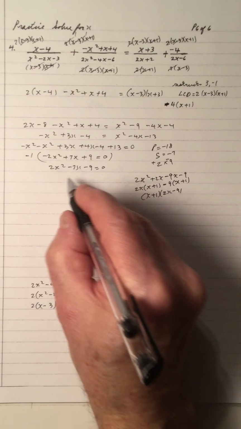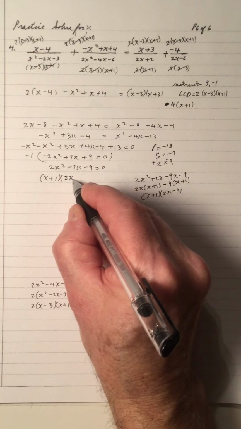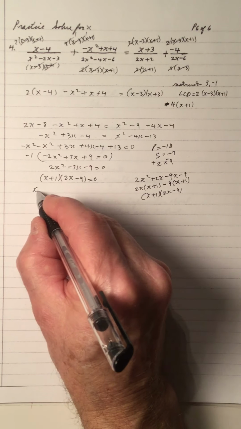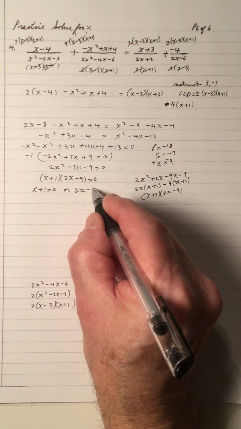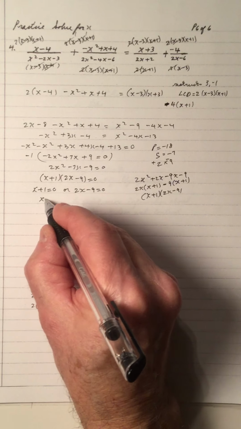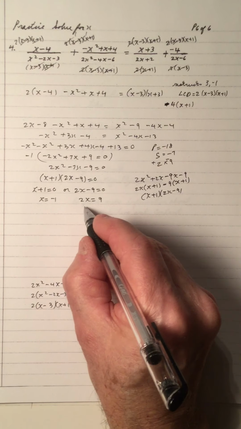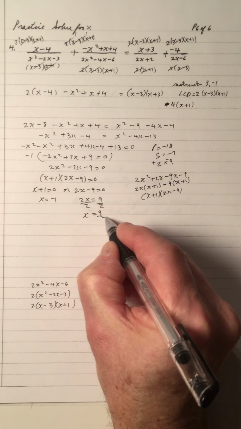Negative 9. So that's an x plus 1 times 2x minus 9 is the factorization. So we have two answers, x plus 1 equals 0, or 2x minus 9 equals 0. x equals negative 1, 2x equals 9, and you divide by 2. x is 9 over 2.